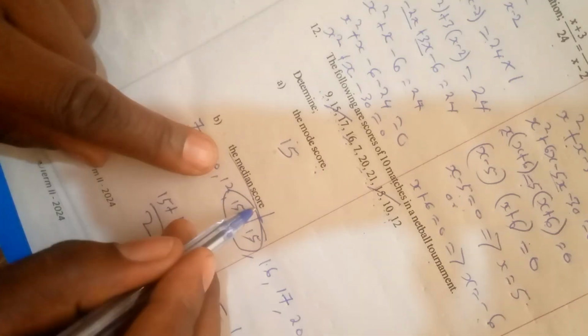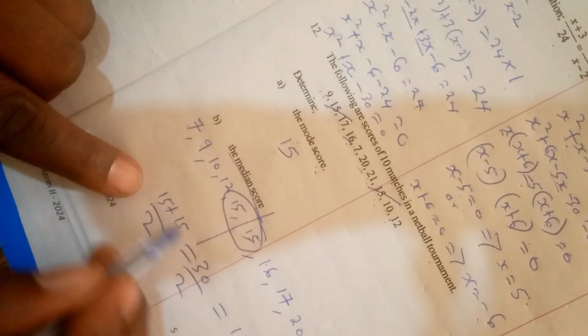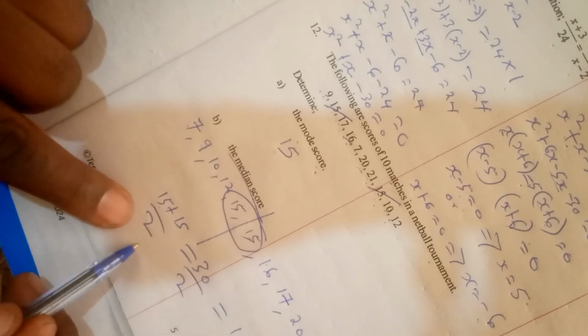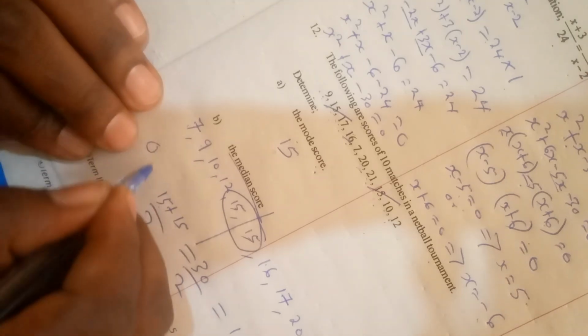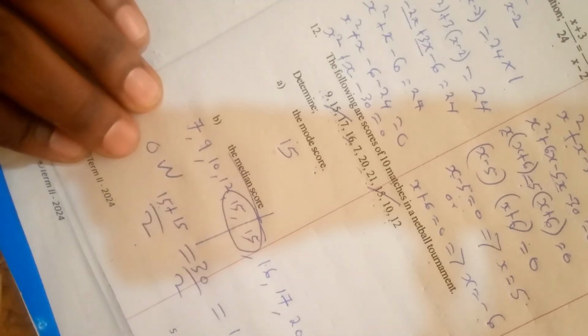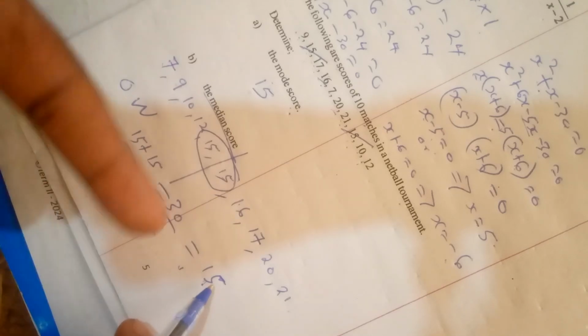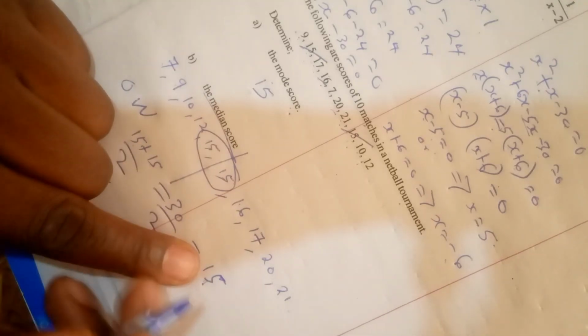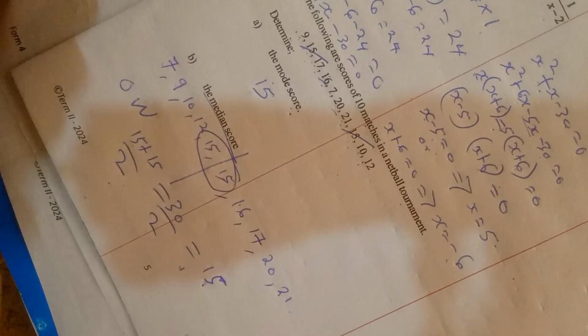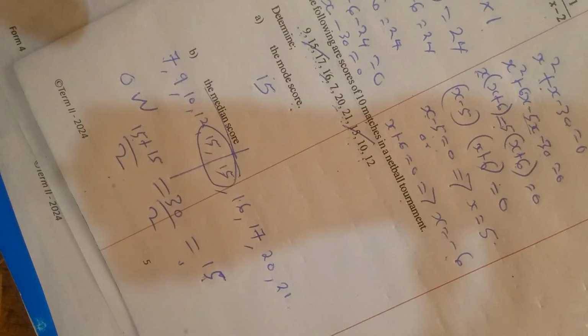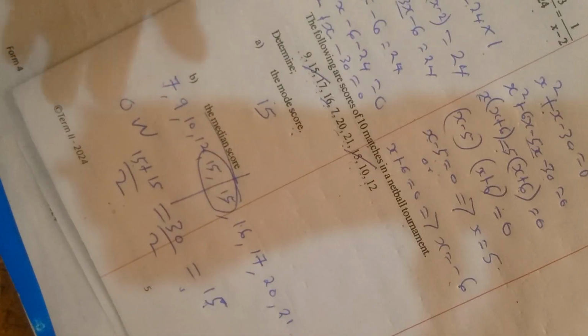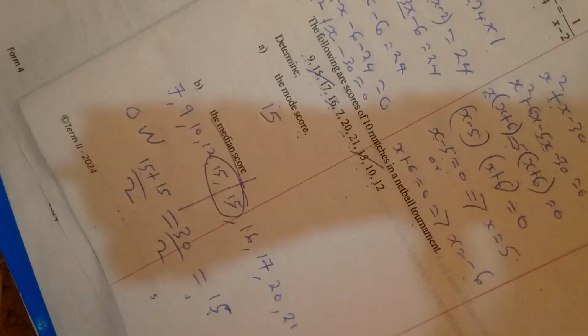The mode is 15. Now, if you write for me that the median score is 15 without showing me 15 plus 15 over 2, there is an error called omission of work, and you will lose a mark. If it was supposed to be 2 marks, I'll give you 1 mark, because who knows whether you got to know that the median score is 15 yourself, or you are copying from your friend. So we need to show our work for us to earn marks. That is why we have M1 and B1 marks. M1 we have, A1 is there. Those are how we are supposed to be dealing with mathematics.